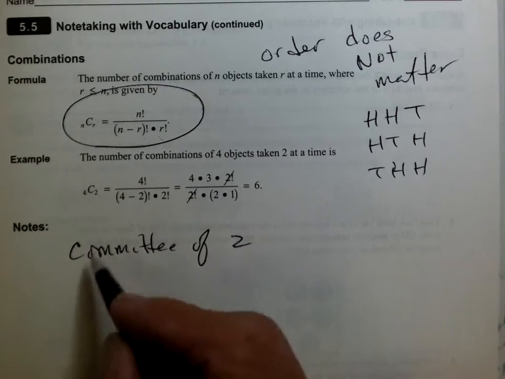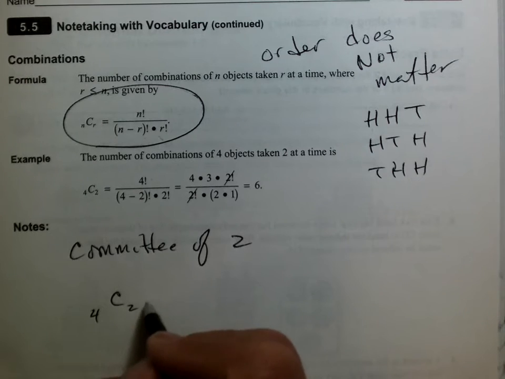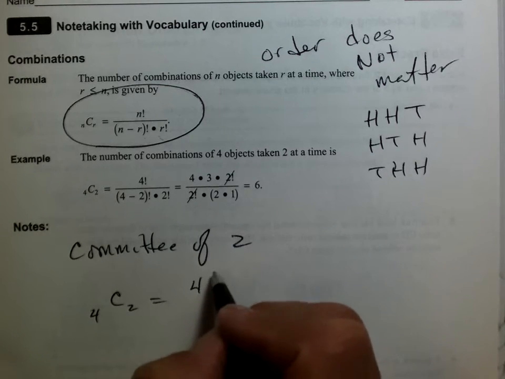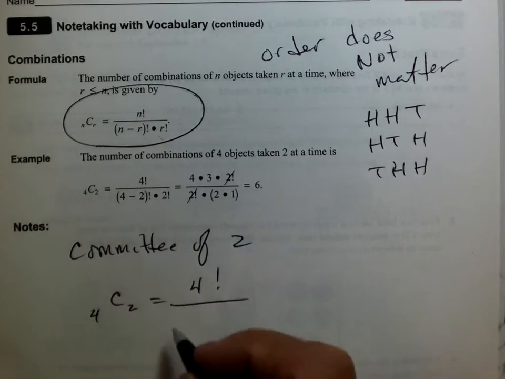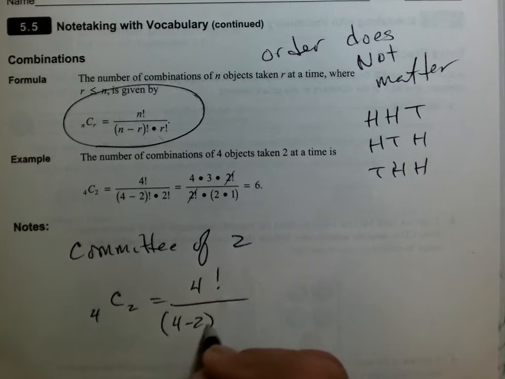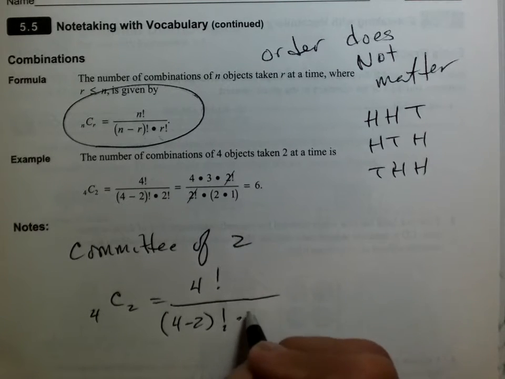So I go 4C2 is equal to 4 factorial over 4 minus 2 factorial times 2 factorial.